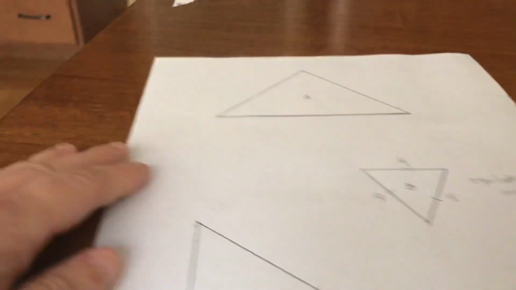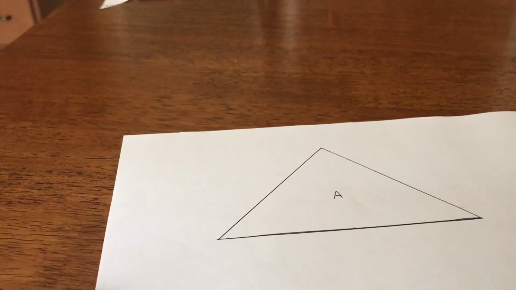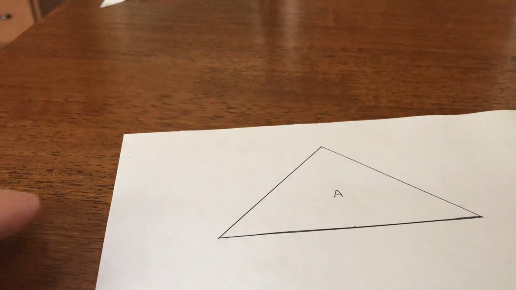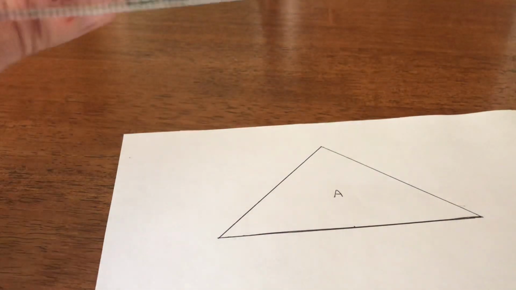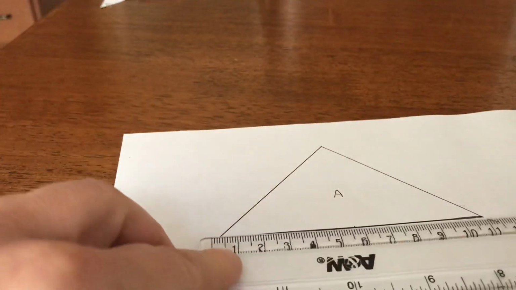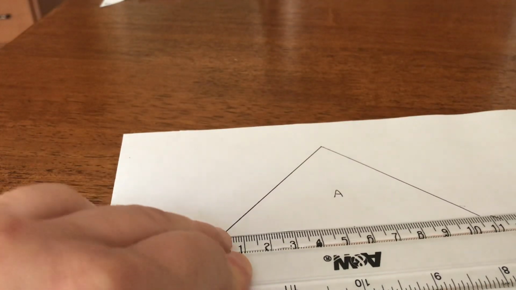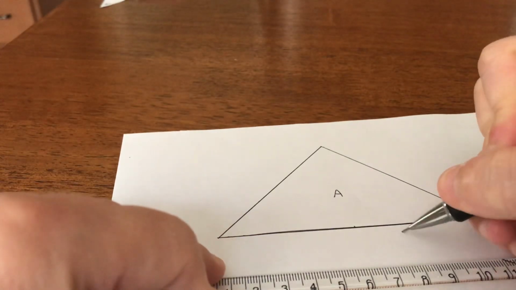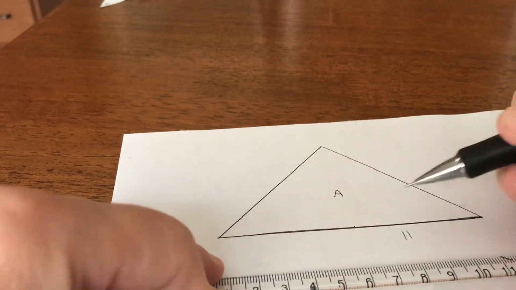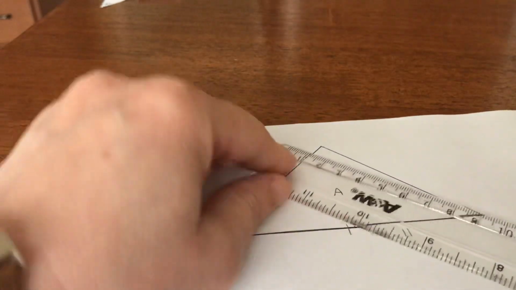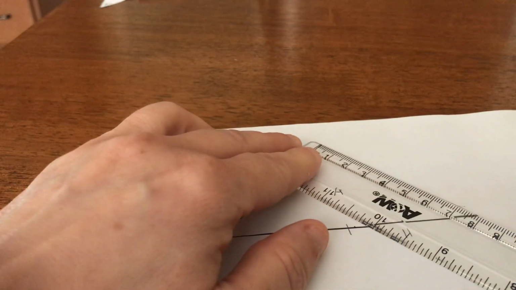So let's take a look at triangle A up here. And if I measure triangle A with centimeters, let's measure the bottom. That's about 11 centimeters, and that's one measurement. And we'll measure another side here.